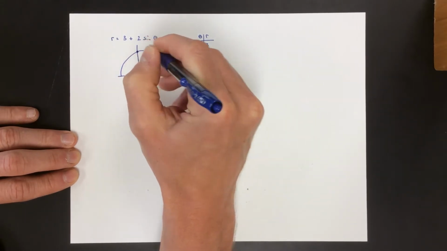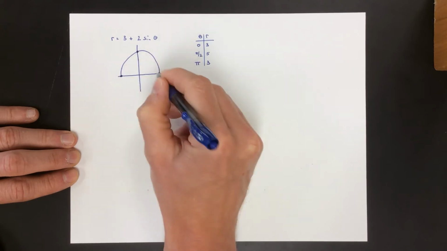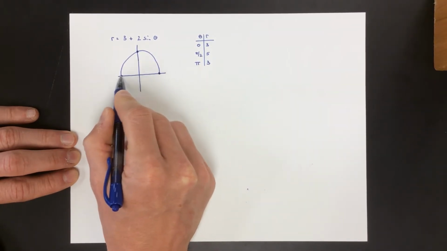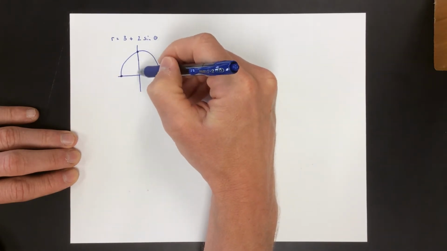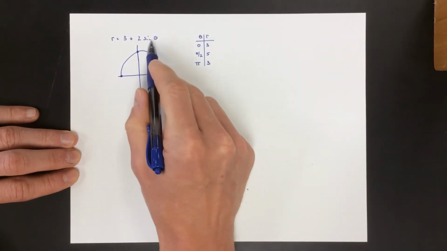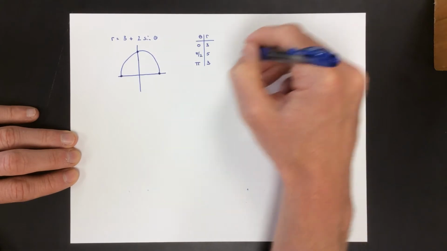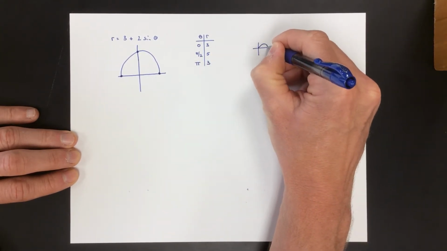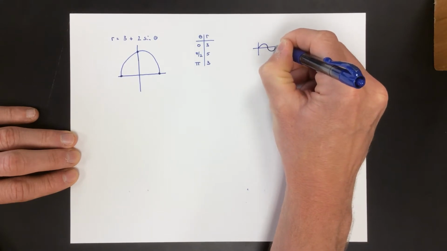Again, not the best drawing I've ever had, but these are both at 3s, right? 0, 3, pi, 3, and this is at pi over 2, 5. So you're higher there. But what happens here? Well, now, what happens to the sine curve? Well, just think about what sine does. Sine does this. That's what we've done so far. And now we have to do this.